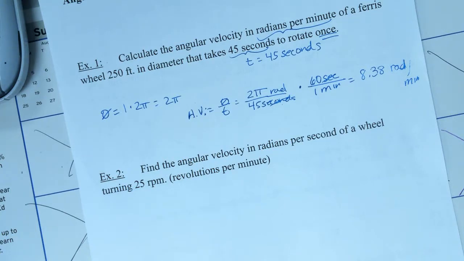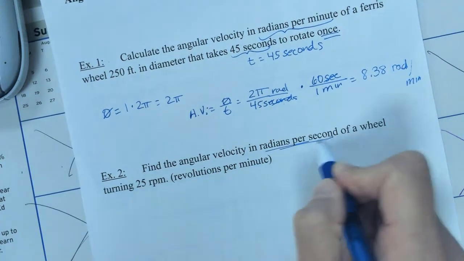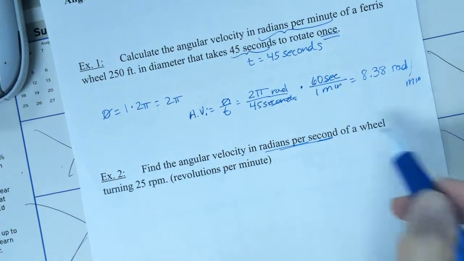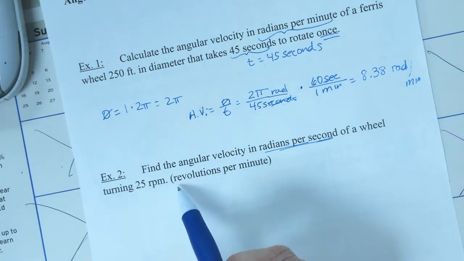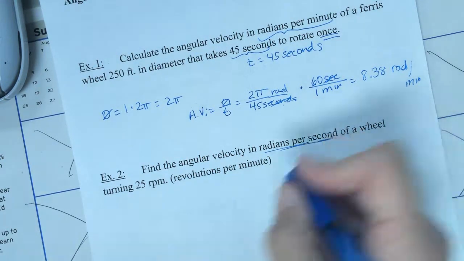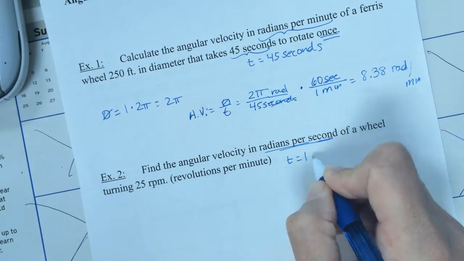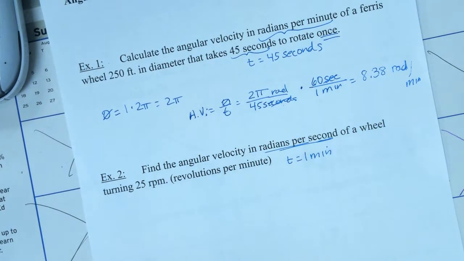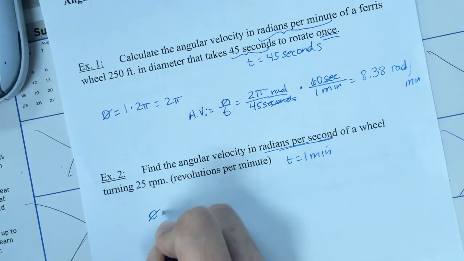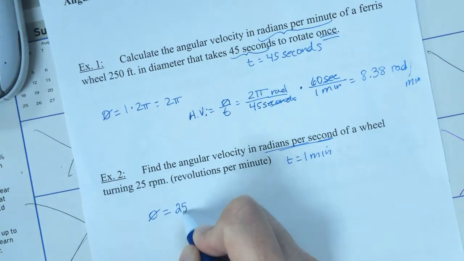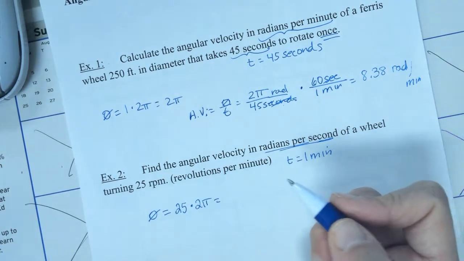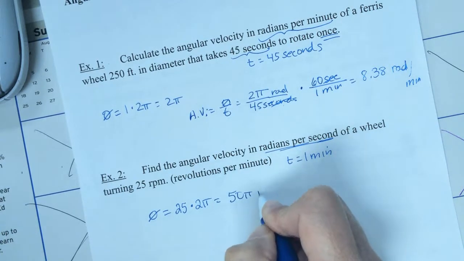All right, on this particular problem it says find the angular velocity in radians per second. So again, here's what they want my final answer to be in. Of a wheel turning 25 RPMs, and RPM stands for revolutions per minute or rotations per minute, however you want to look at that. So this is per minute, so my time is 1 minute. I've got to find my theta. Well, how many rotations? 25 times my 2 pi is my 50 pi radians.